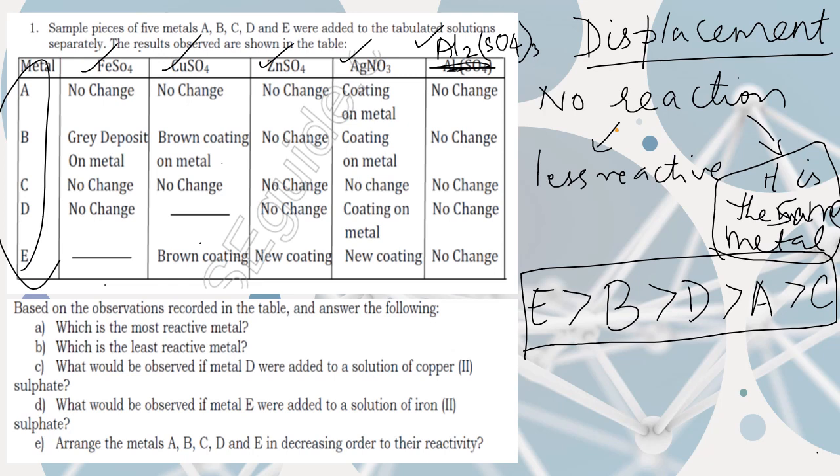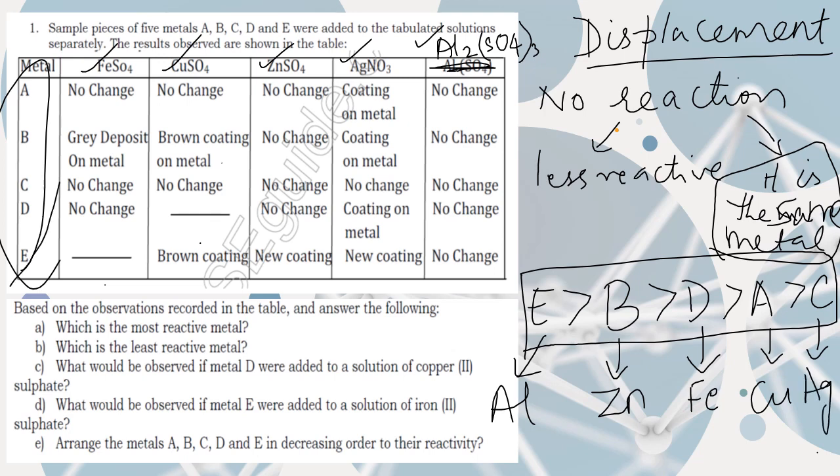So when you look at this arrangement, the decreasing order, it is E is aluminium, B is zinc, D is iron, A is copper, C is silver. So the metals A, B, C, D, and E are the ones which are in the form of salt solutions.